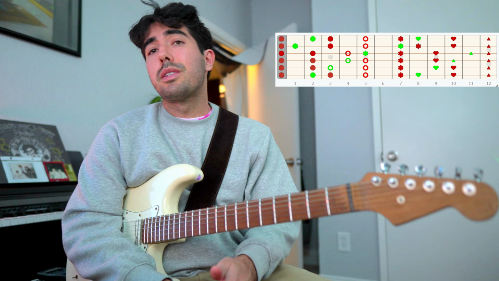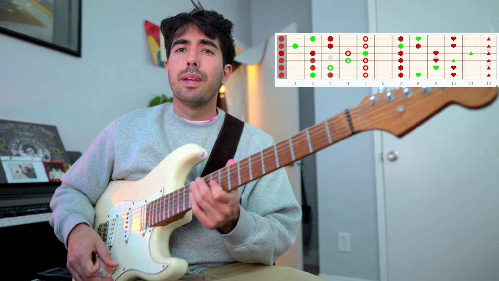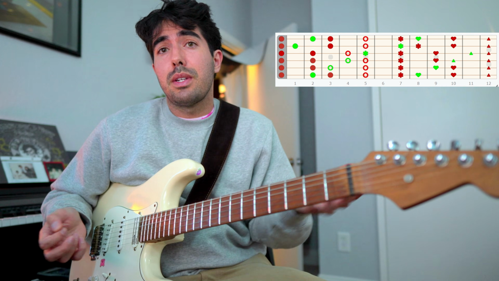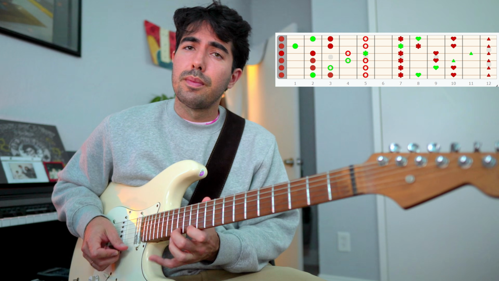This could be a good way to understand modes or how modes work, right? When we were in E, it sounded very, very dark, very minor, but when you do it over G, it's a much brighter sound.